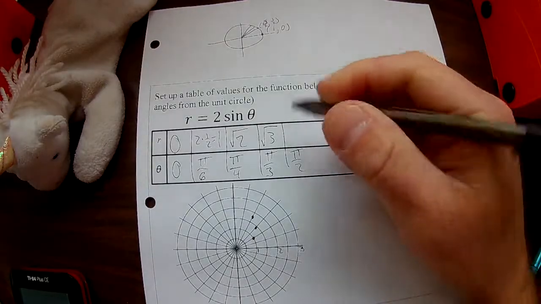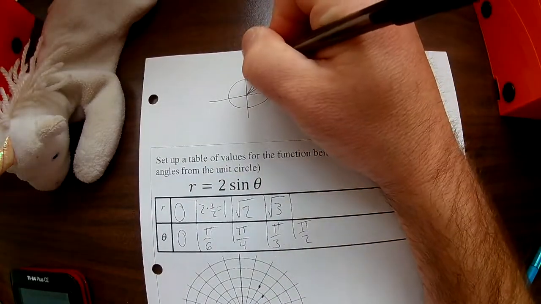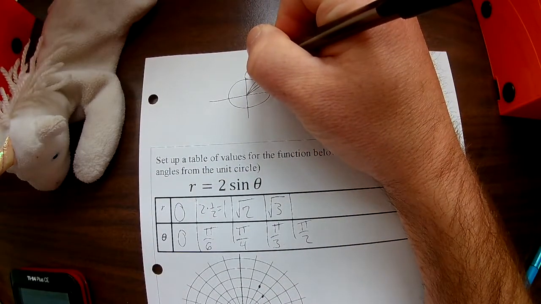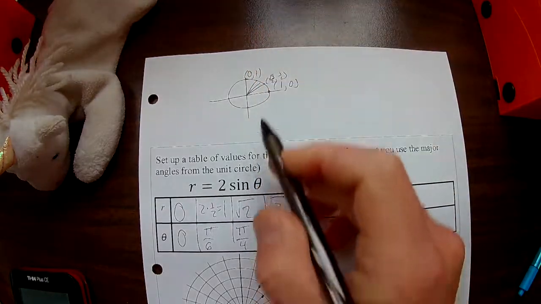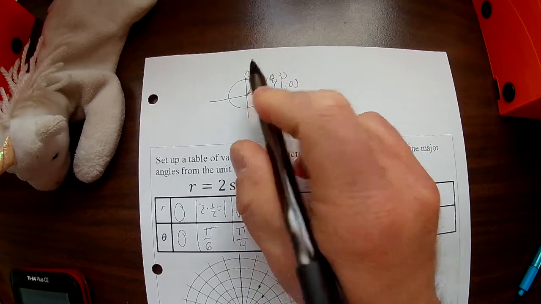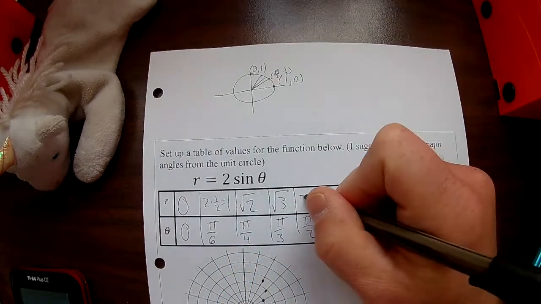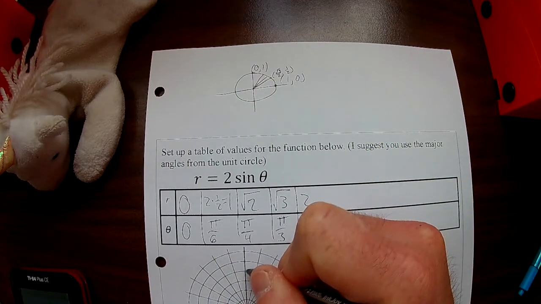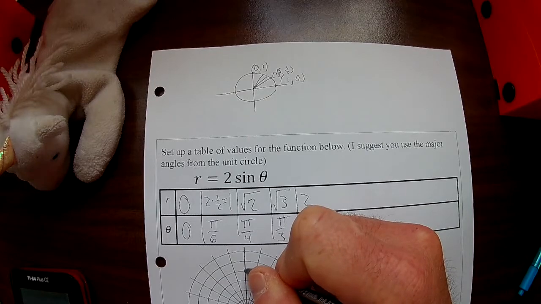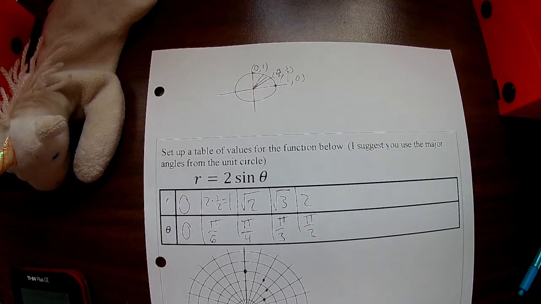Pi over 2. At pi over 2, well, I'm up here. That's going to be 0, comma 1. So sine of pi over 2 is 1 times 2 gives me 2. Okay, cool. We're back to integral values right here. I'm just going to keep going.